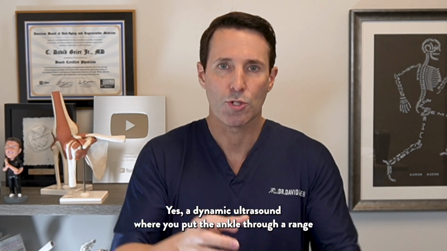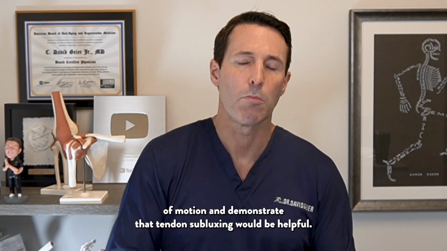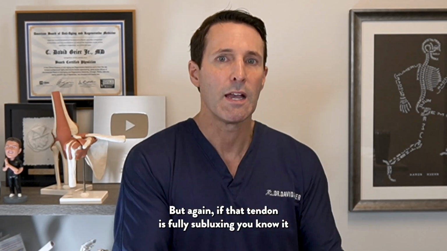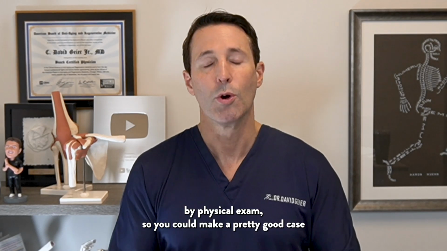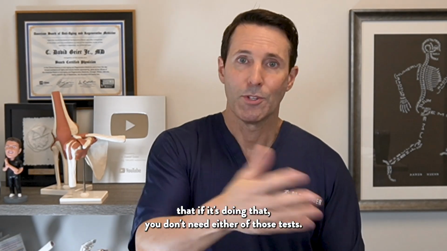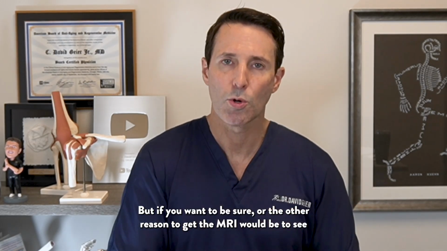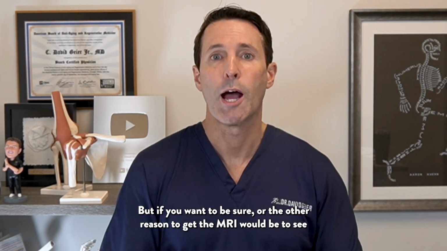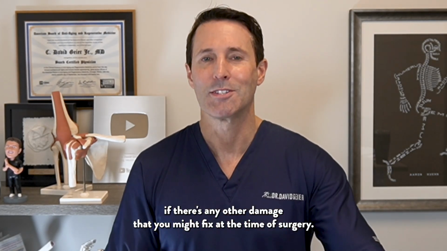Yes, a dynamic ultrasound where you put the ankle through a range of motion and demonstrate that tendon subluxing would be helpful. But again, if that tendon is fully subluxing, you know it by physical exam. So you could make a pretty good case that if it's doing that, you don't need either of those tests. You just need to proceed with surgery. But if you want to be sure, or the other reason to get the MRI would be to see if there's any other damage that you might fix at the time of surgery.